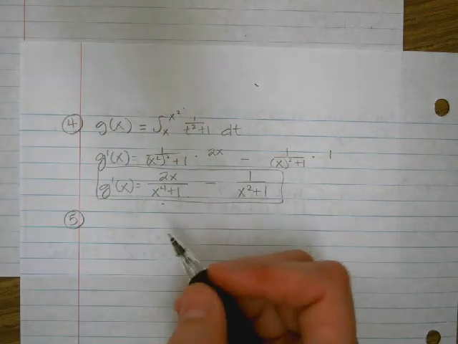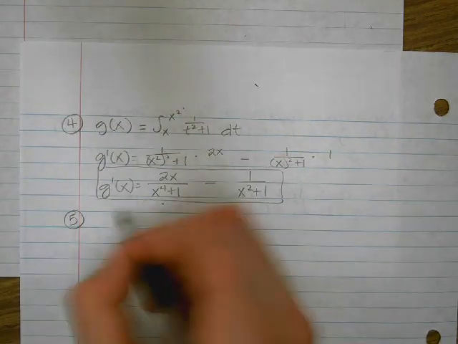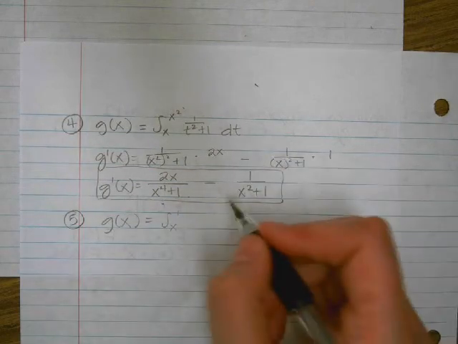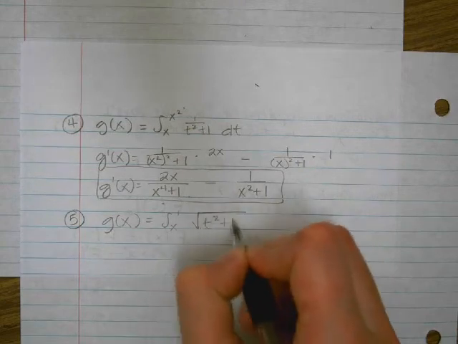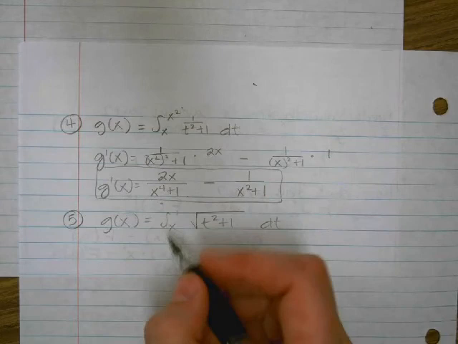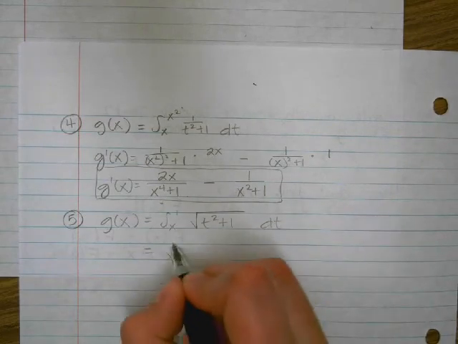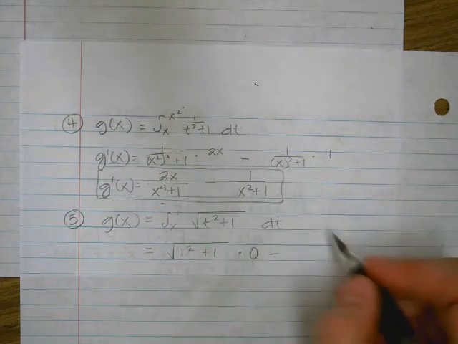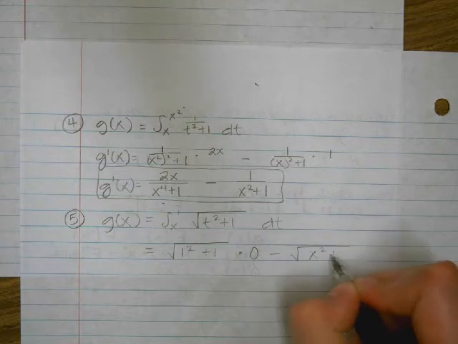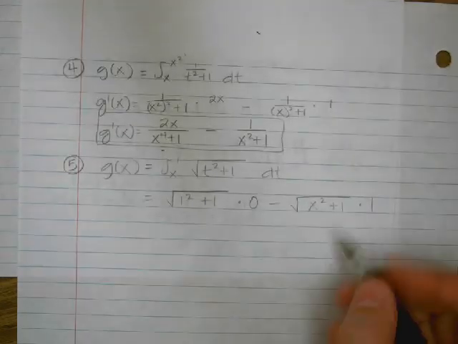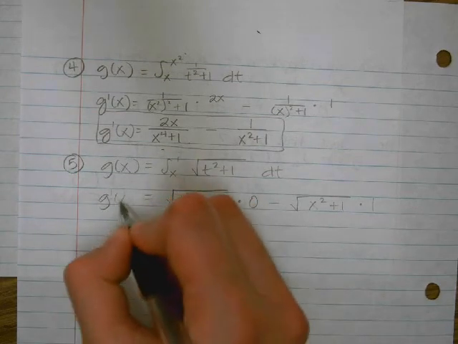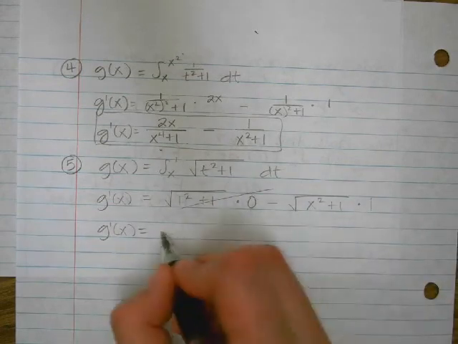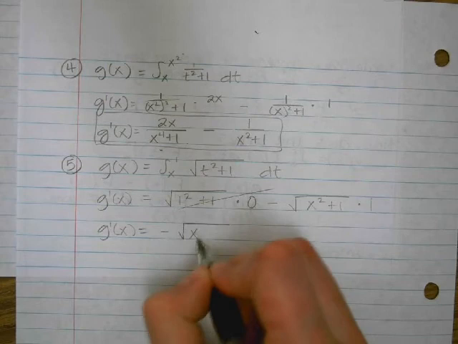Okay, so here's a different example altogether. This time we'll say we're evaluating from x to 1 of the square root of t squared plus 1 dt. So I'm still going to plug the first one in first. So I've got 1 squared plus 1 times the derivative of 1, which is 0, minus the square root of x squared plus 1 times the derivative of x, which is 1. And so this part zeroes out, and that leaves me with negative square root of x squared plus 1.